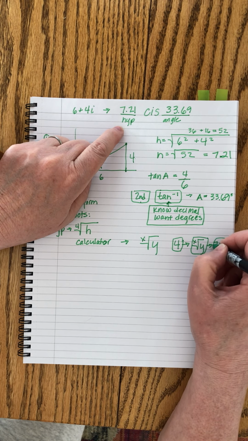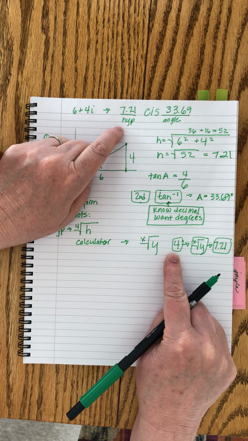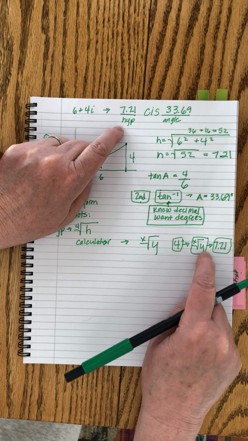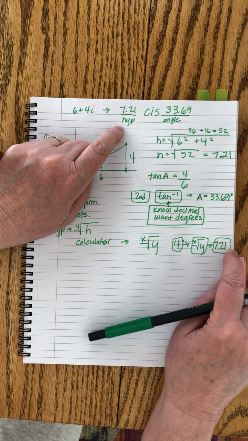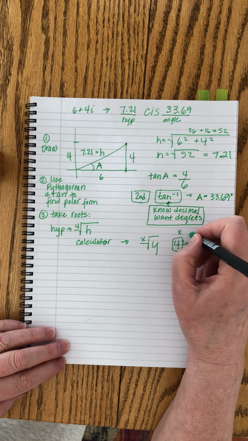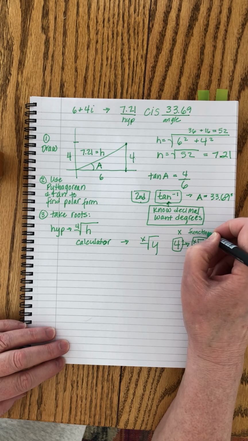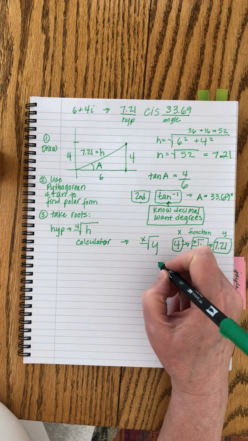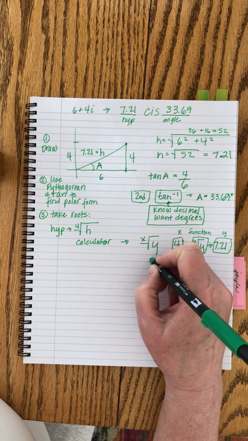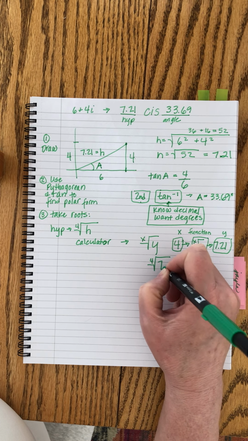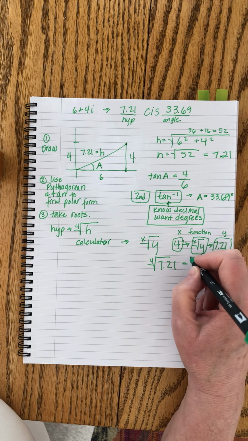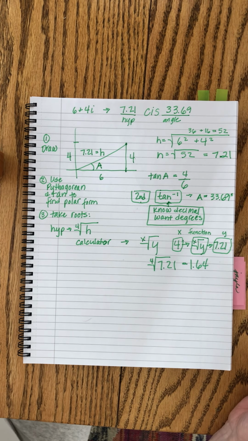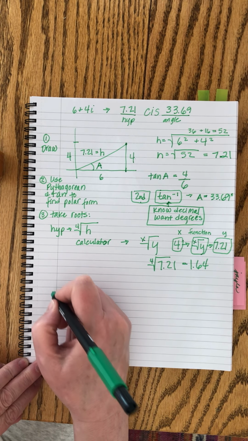And the way your calculator understands this is the first value that you enter is the X, then you press the function key, then you follow it with the Y value, okay? So this is the way your calculator is understanding the information that you're entering, okay? When you do that, the value that you get will be, just a second, the 4th root of 7.21 equals 1.64.